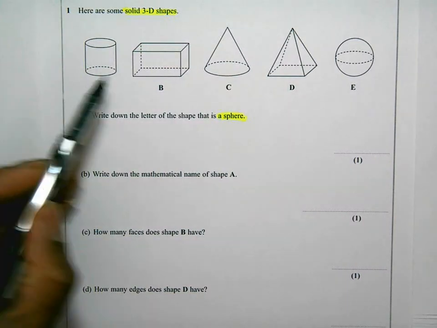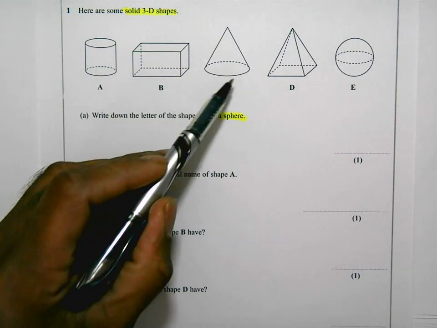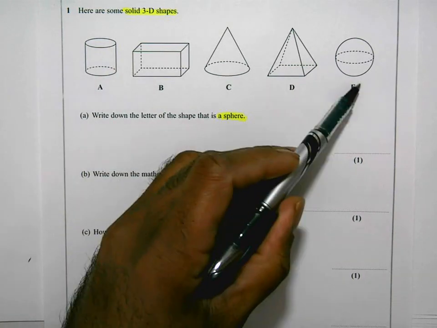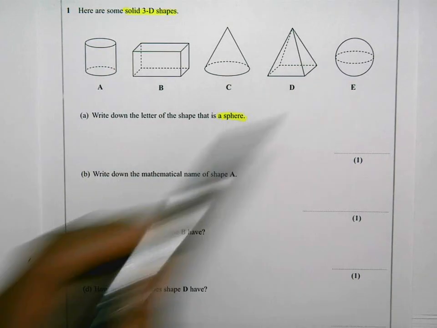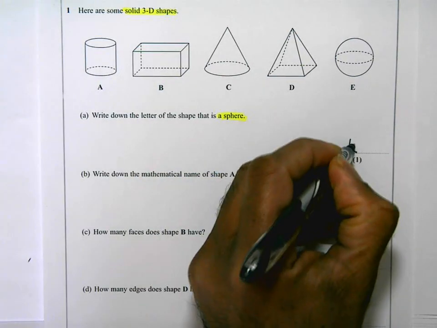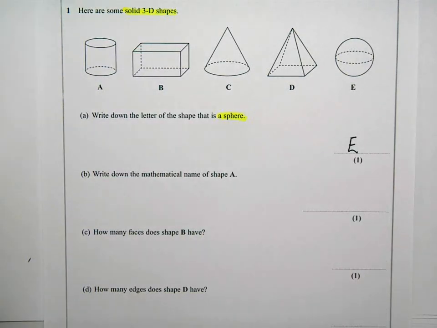Well, that one's a cylinder. That's a cuboid. That's a cone. That one there is a square-based pyramid. And E is a sphere. Now they want me to write down the letter of the shape that is a sphere, so I'm just going to put E there. That's my first mark sorted.